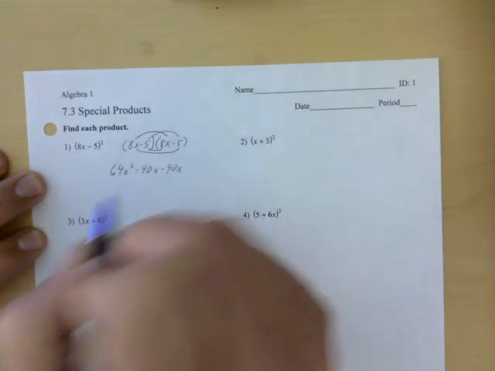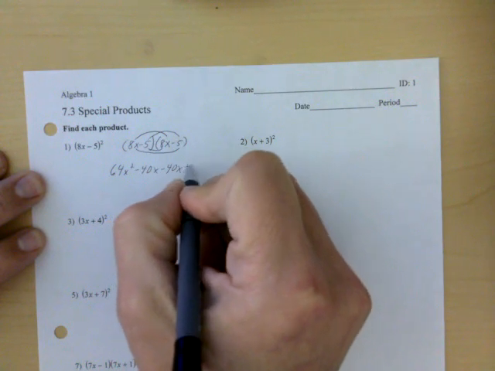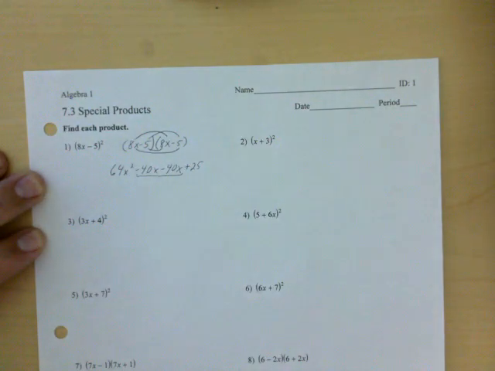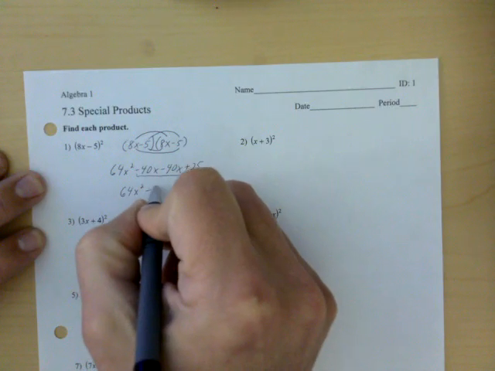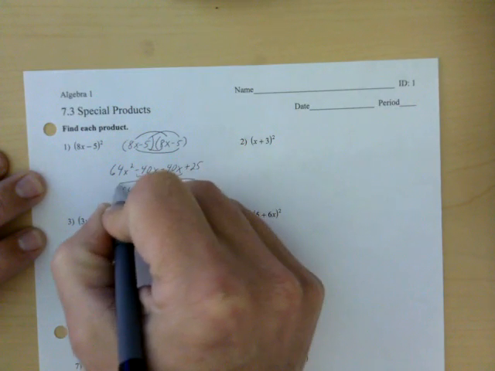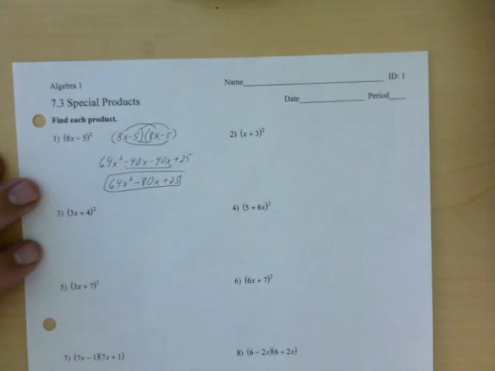And then finally, the last, the L, is going to be negative 5 times negative 5, which is a positive 25. Okay, now these are like terms. So your final answer is a trinomial, which is going to be 64x squared minus 80x plus 25.